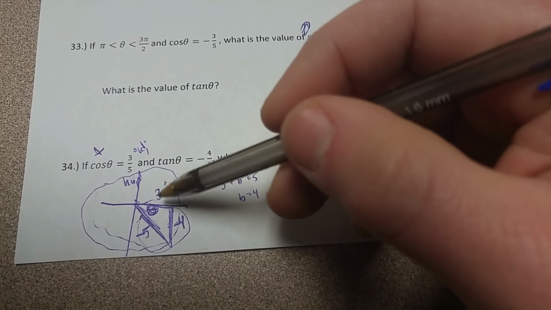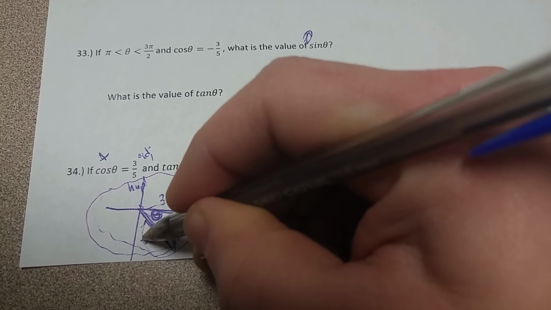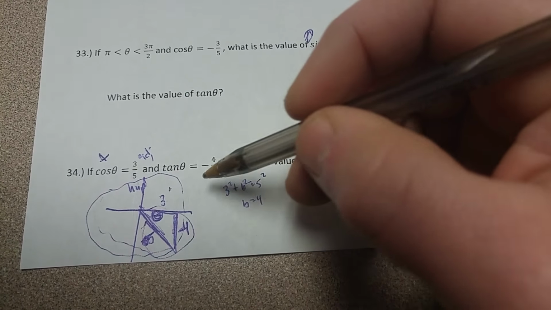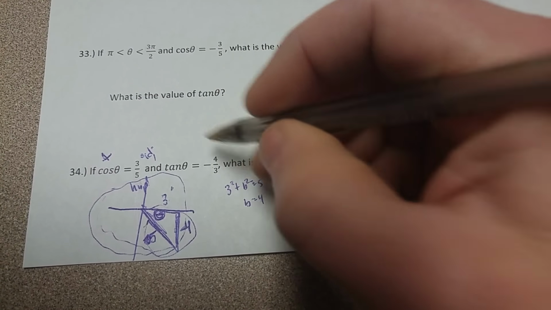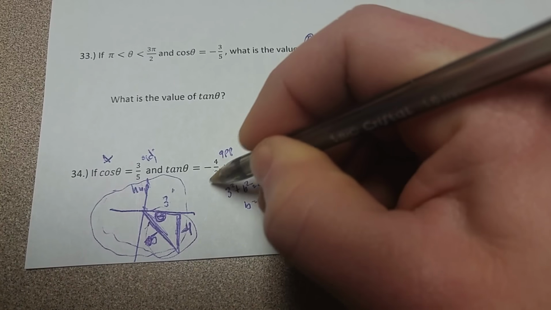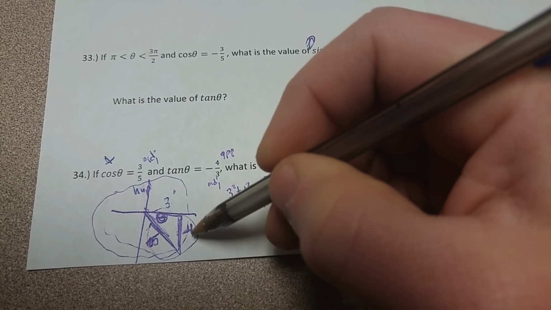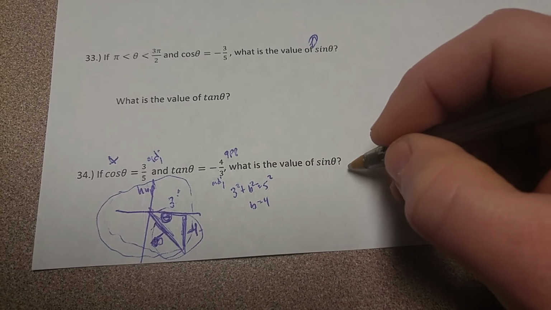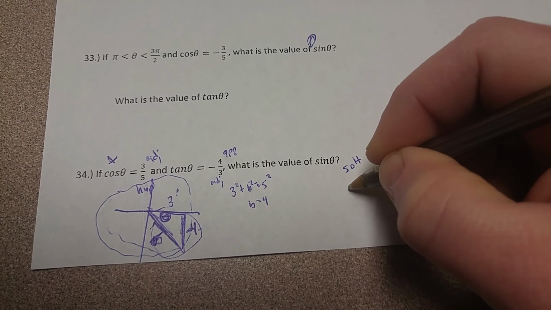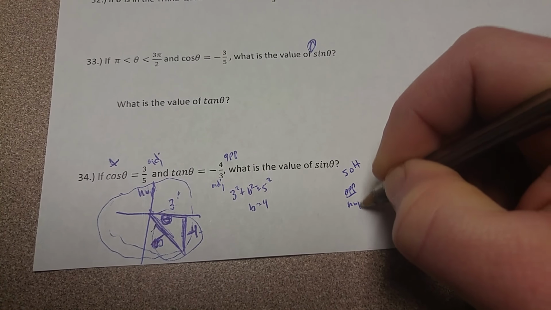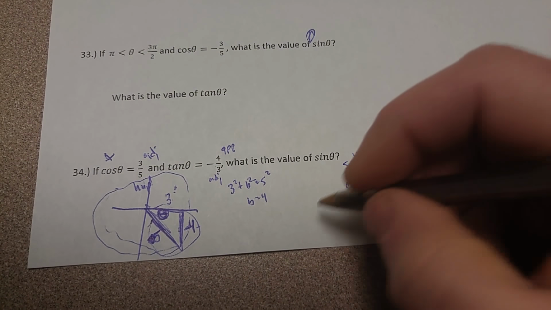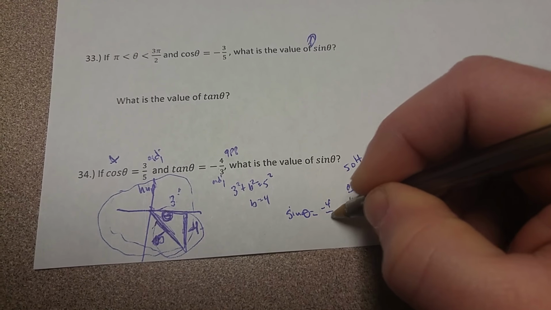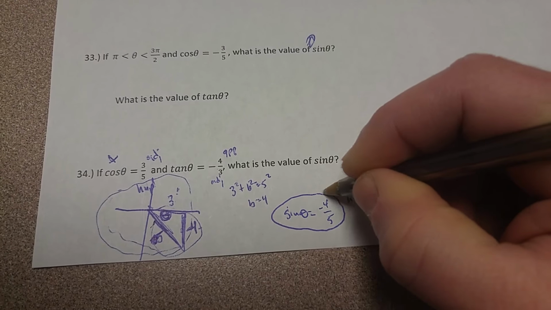So the cosine itself is positive, so 3/5. Tangent of this angle is going to be the opposite over the adjacent, and you can see that that's actually true. It's negative 4/3, so our triangle here is correct. So the sine, remember, is going to be the opposite over the hypotenuse. So the sine of theta is going to be negative 4/5.